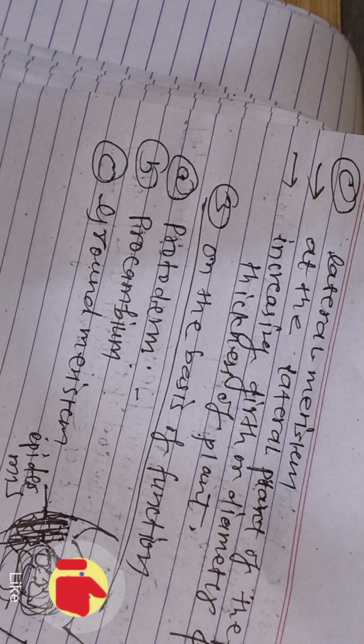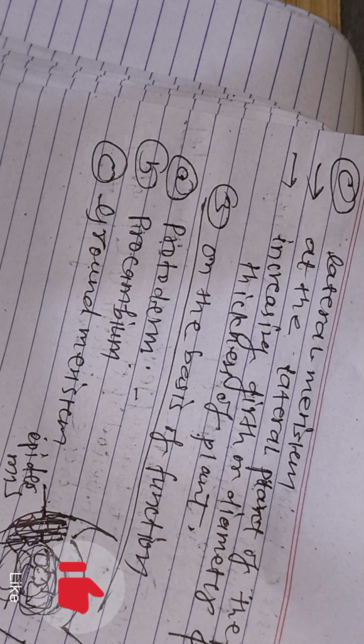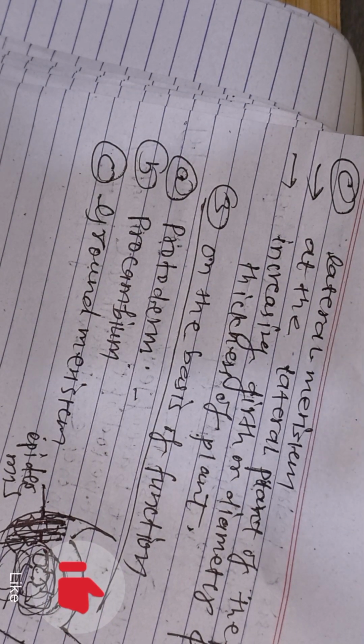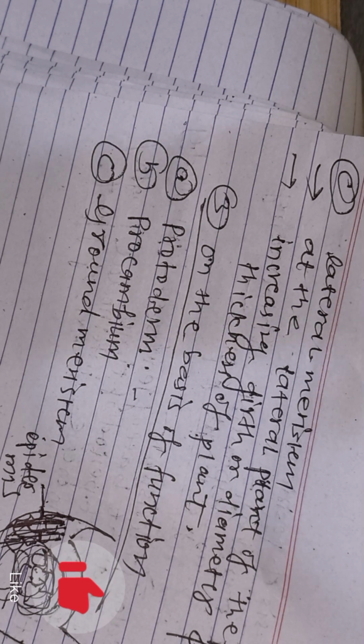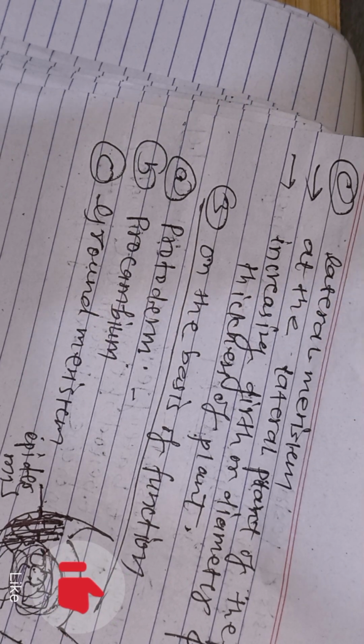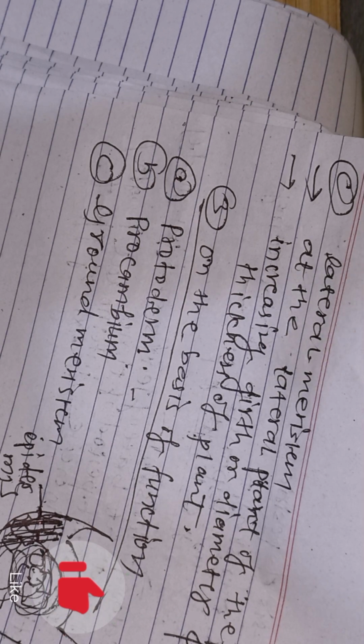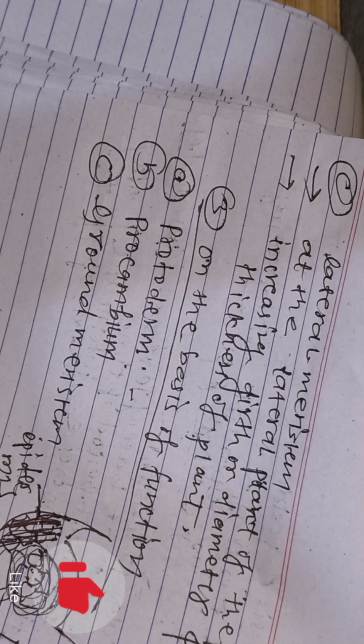Then these were the three types of meristematic tissue. The first one was based on the origin, the second one was based on the position, and the third one is based upon the function.